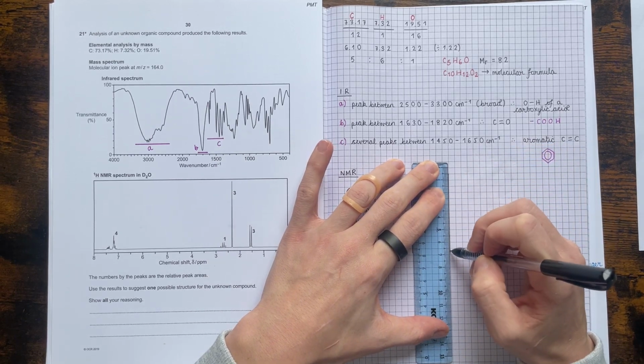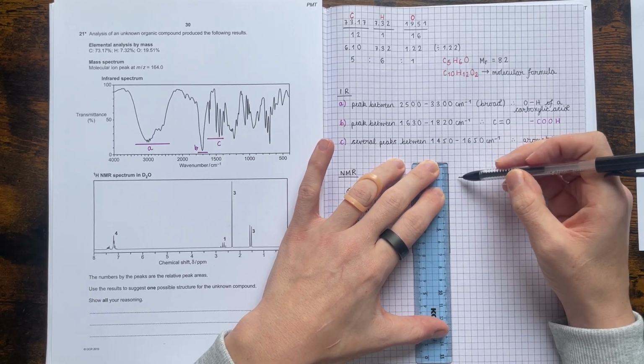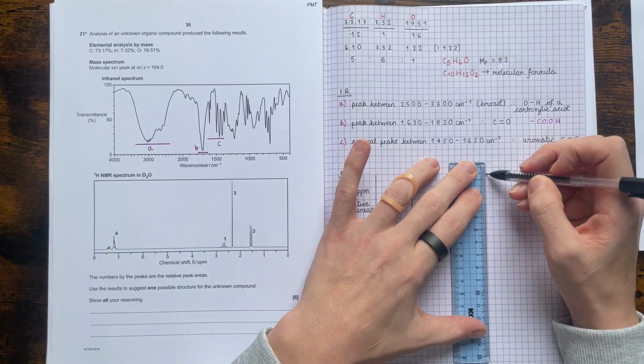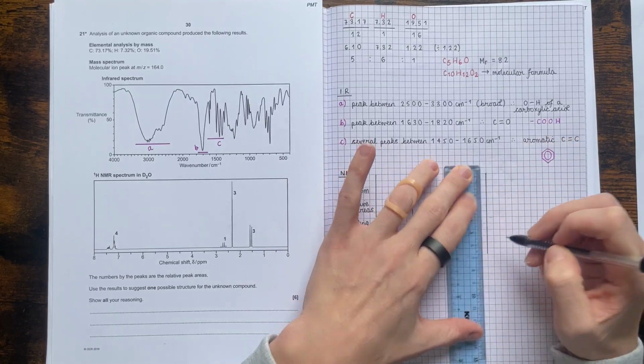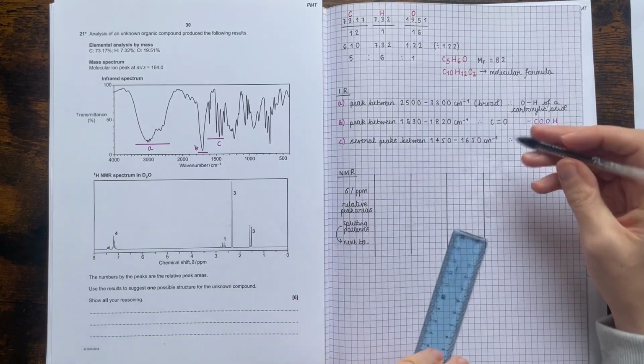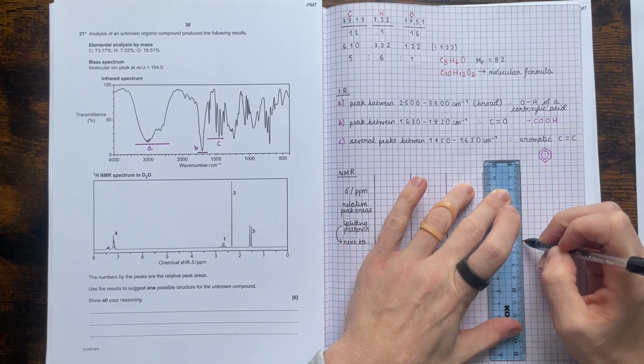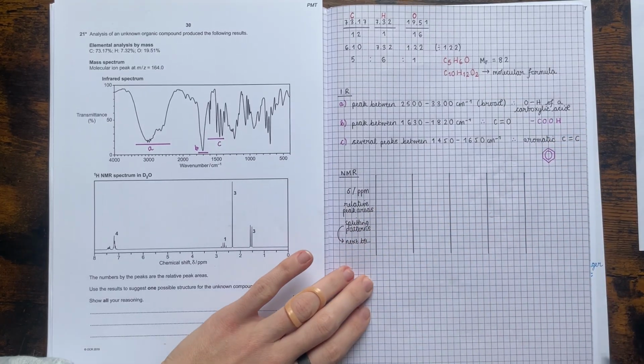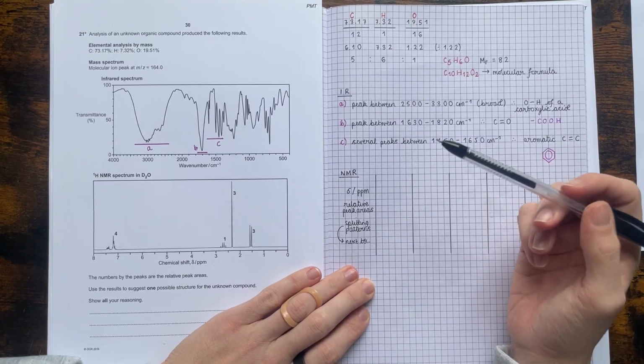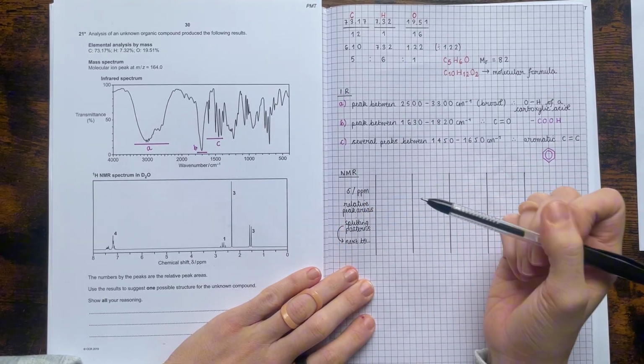And a table like this can form a part of your reasoning, so long as it's clear and obvious what the table is showing. You'll see what I mean when I lay it all out, hopefully. Now the chemical shift values are going to have to be approximate because we're reading them off of the spectrum.